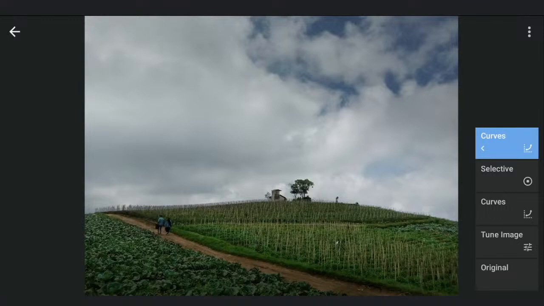Govardhan training. How much price Lightroom? Actually, Lightroom and Photoshop are both around 600 per month. The subscription is in photography plan of Adobe CC.